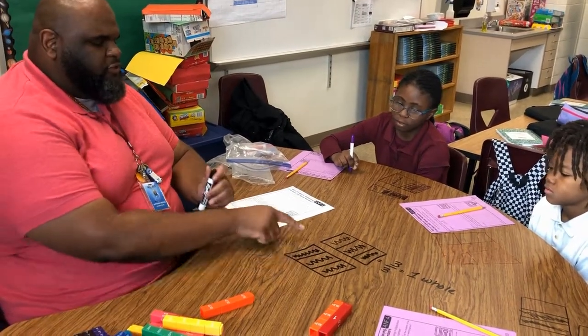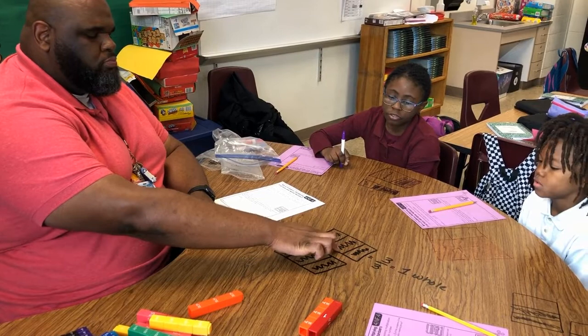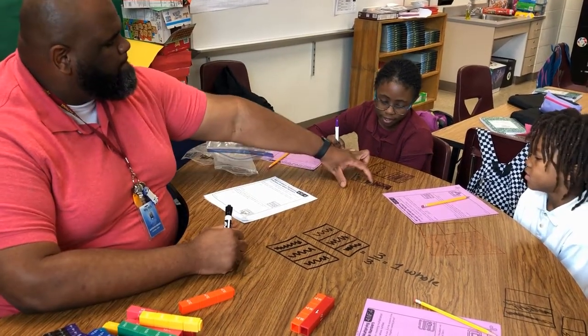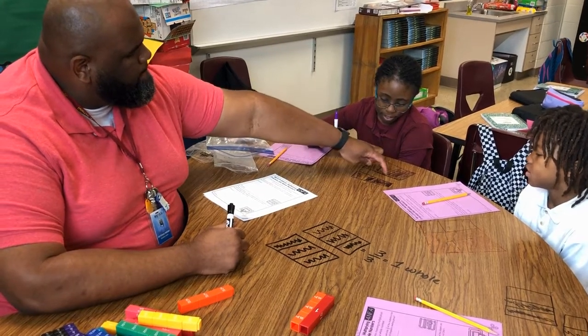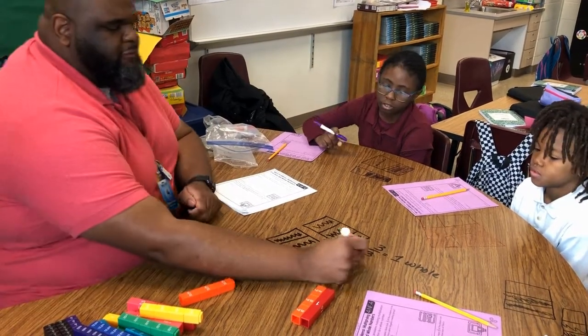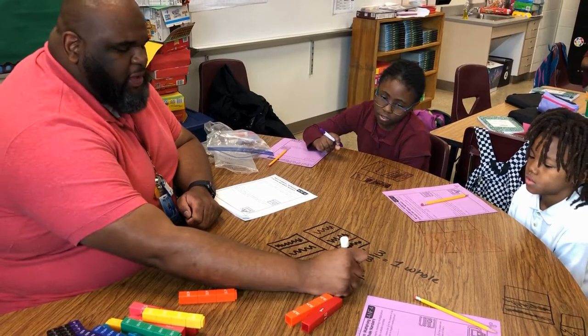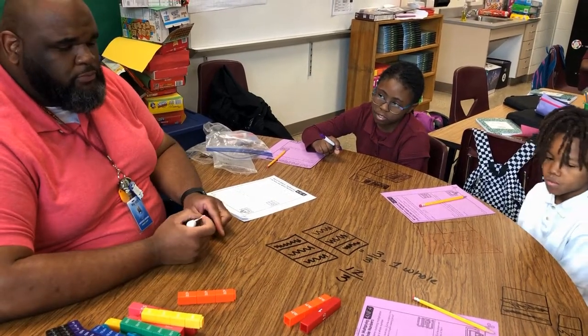Okay, how do we represent that as a fraction? Let's count each individual piece. 1, 2, 3, 4, 5, 6, 7, 8, 9, 10, 11, 12. So we have 12 pieces shaded, and we partitioned them each into 3 pieces, correct?